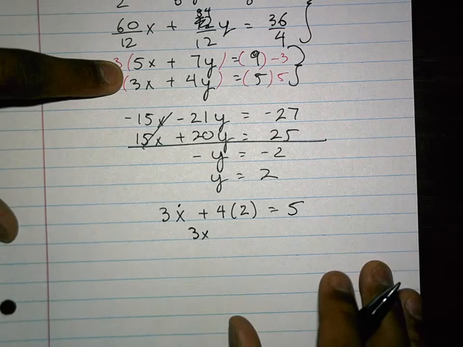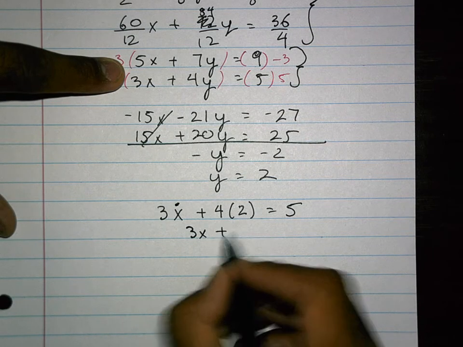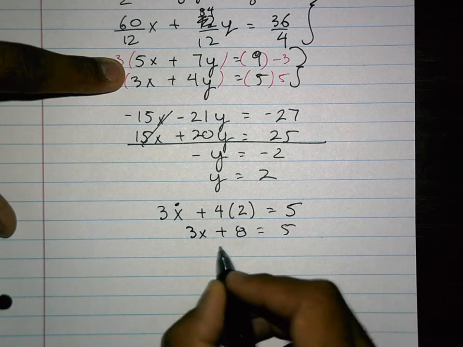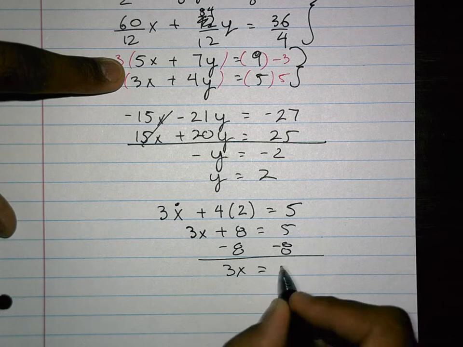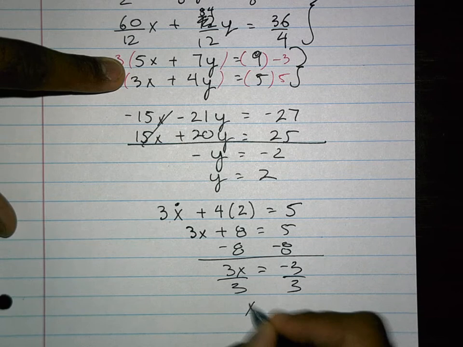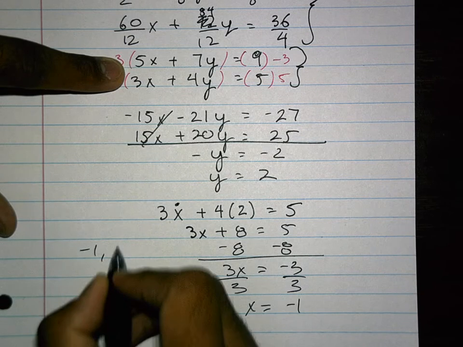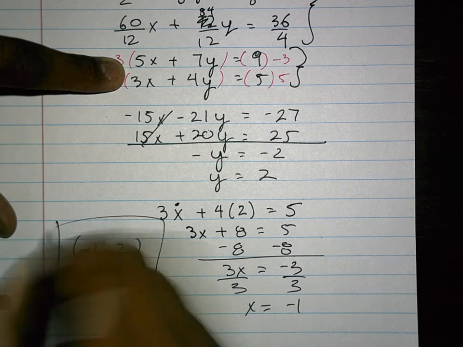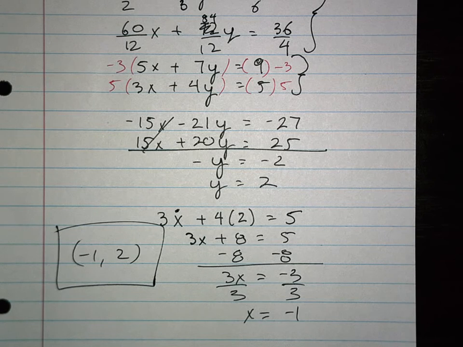Scoot this up so you can see here. 3x plus 8 equals 5, subtracting 8 from both sides. 3x equals negative 3, dividing by 3, and x equals negative 1. And realizing the answer is a coordinate point, there is my solution. Okay. That is quite a challenging problem, but I think we should be able to do it.